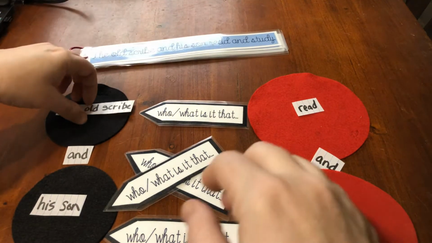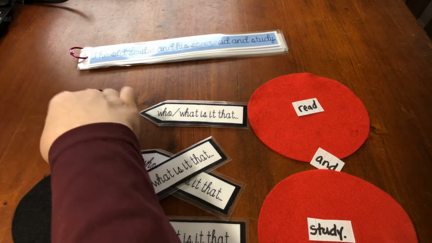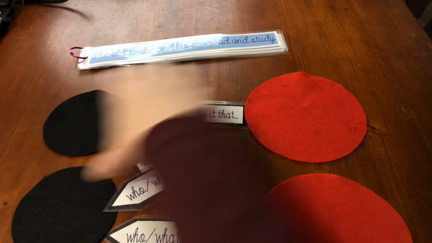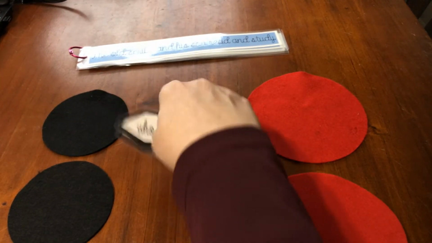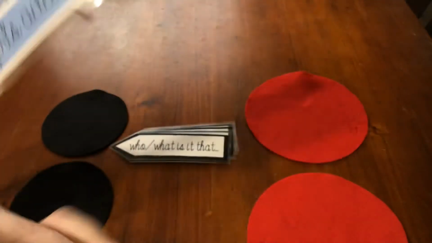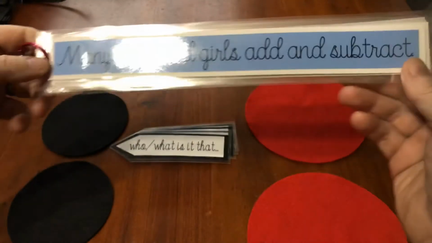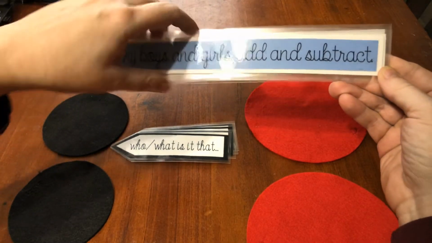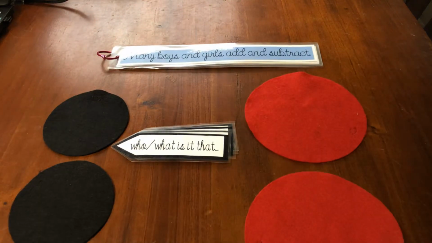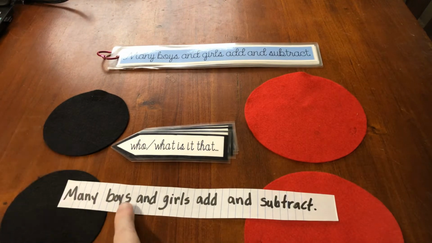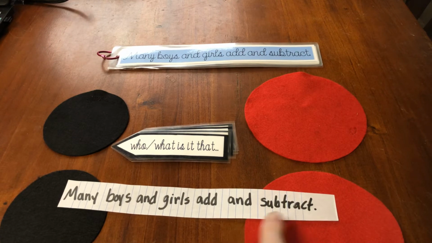Let's get another sentence out and analyze that. We'll take these pieces off and we're going to put these back together so we can do that again. And let's turn our cards here. Many boys and girls add and subtract. I've already written out our sentence to save us some time. Many boys and girls add and subtract.